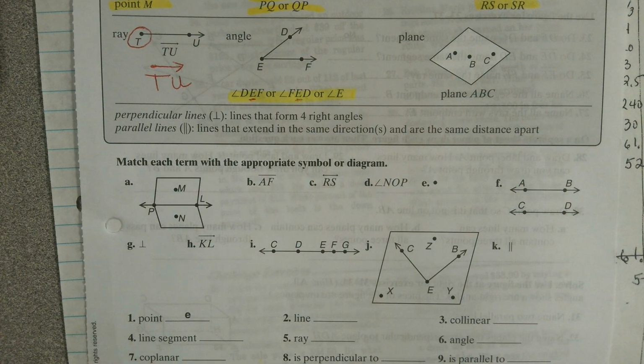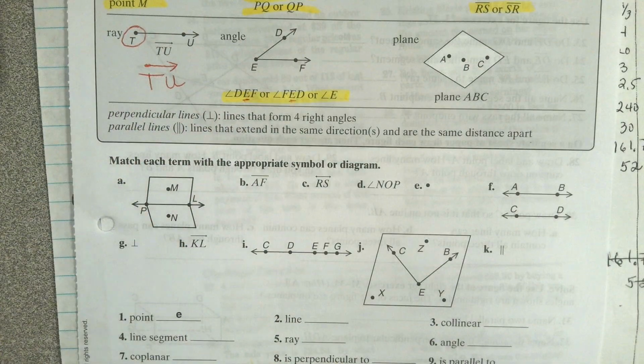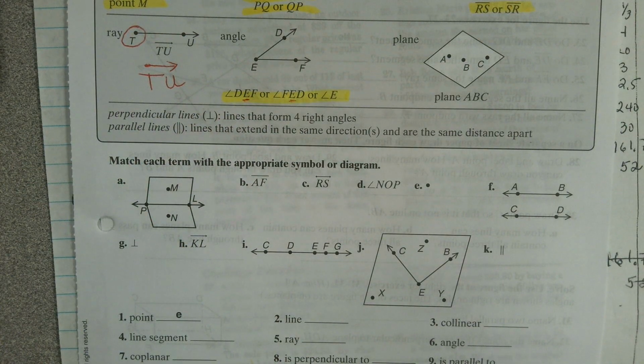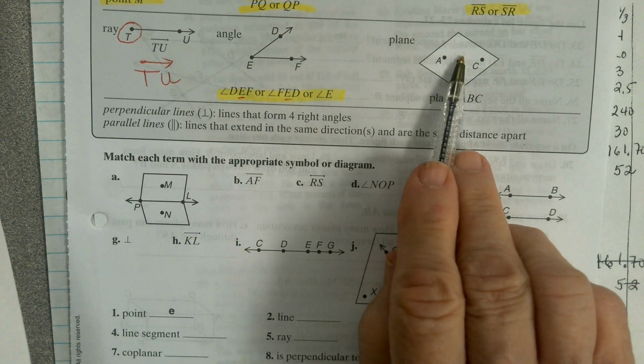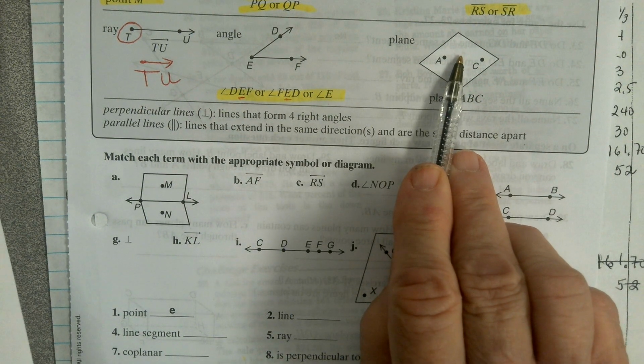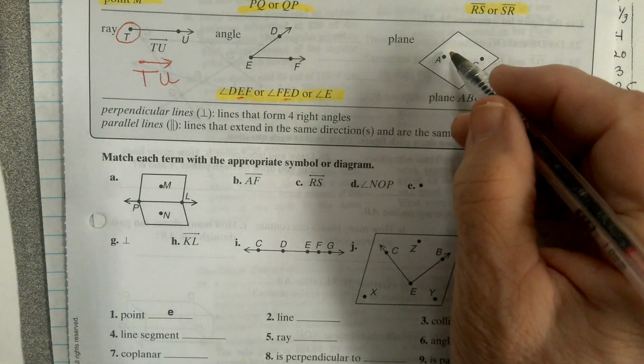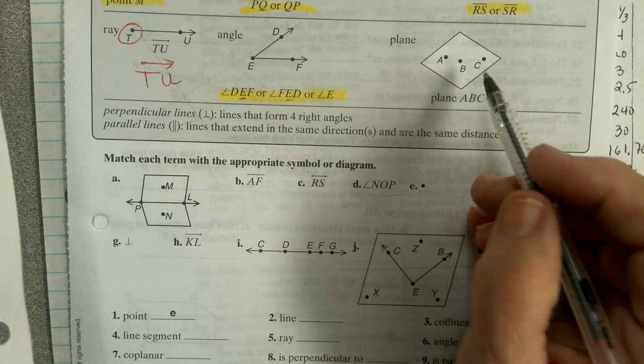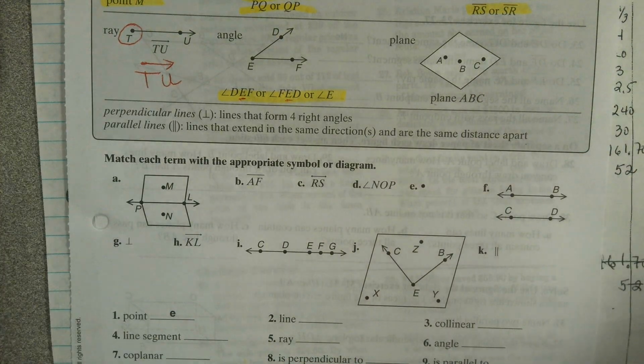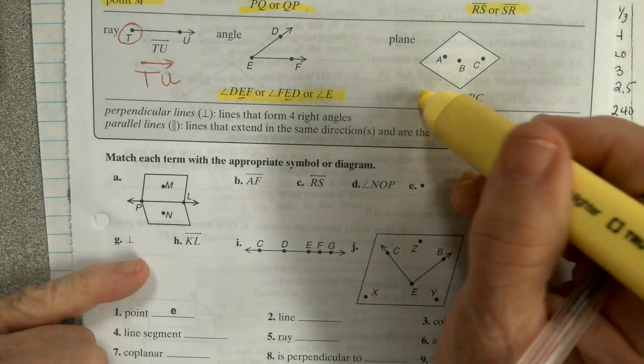And then a plane is kind of a mysterious thing. A plane is represented like a sheet of paper, but a plane actually goes out infinitely in all directions. So a plane can't just have 2 points. We'll get to an example, but it must have 3 points. Always, always, always. And here's the reason why.